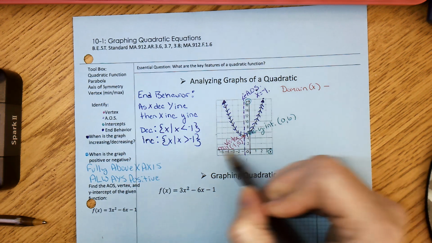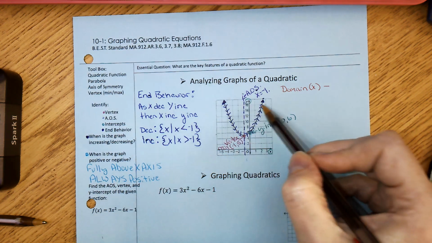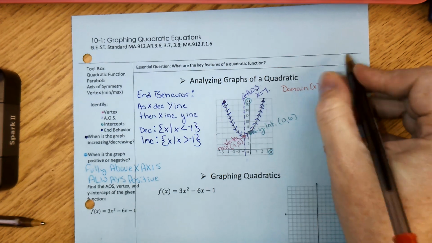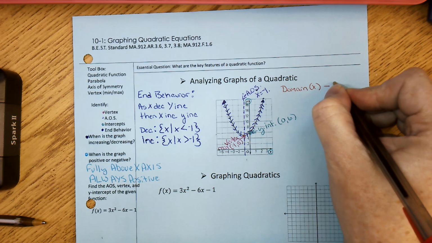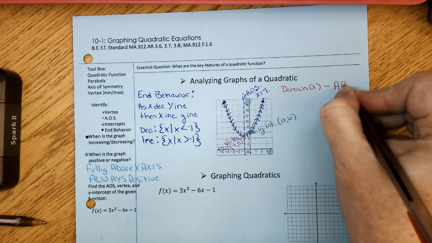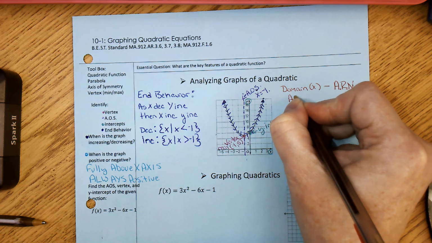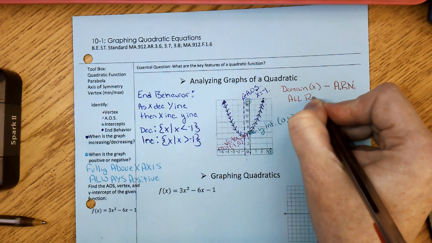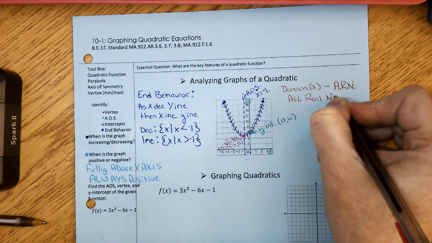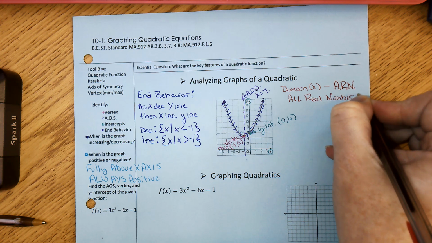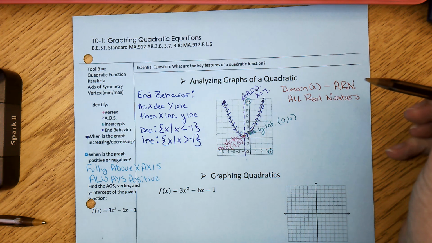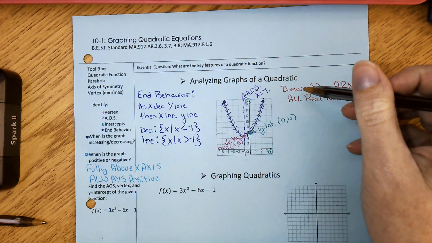Now, if you'll notice, the x's just keep going, getting wider and wider and wider. And when that happens, we say all real numbers, ARN, okay? Now, that's your domain, talking about your x's.